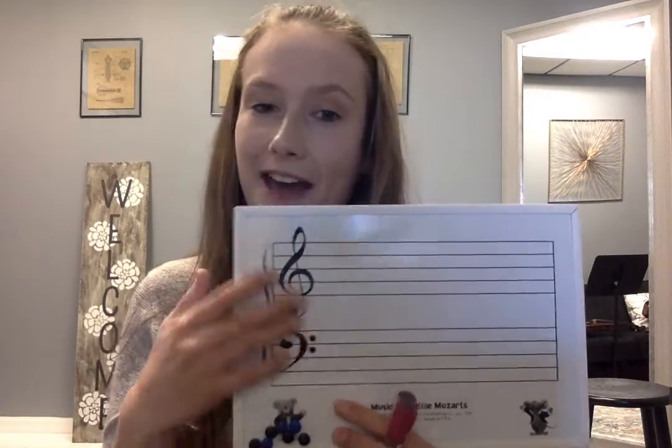So we have our staff here, and we have our treble clef and our bass clef. Our treble clef is where all of our higher notes are going to be, and our bass clef is where our lower notes are going to be. For violinists, we play in the treble clef, and for piano students, we play in both. Usually our right hand will play the treble clef and our left hand will play the bass clef, the low side of the piano and the high side of the piano.